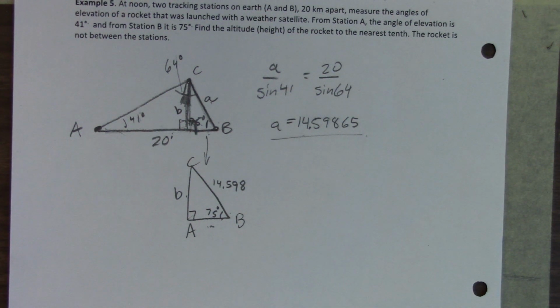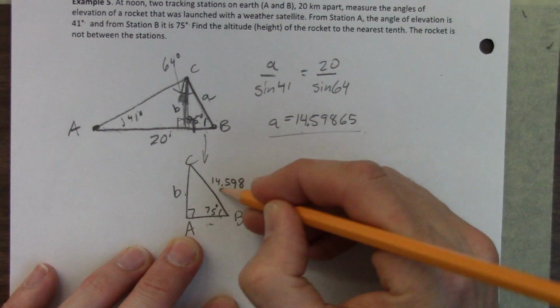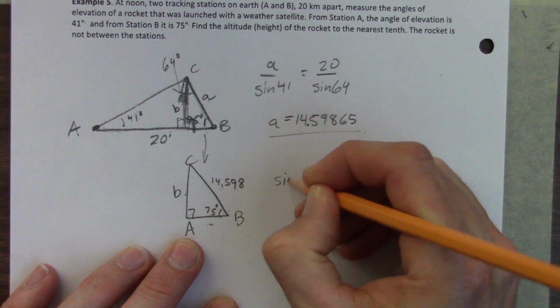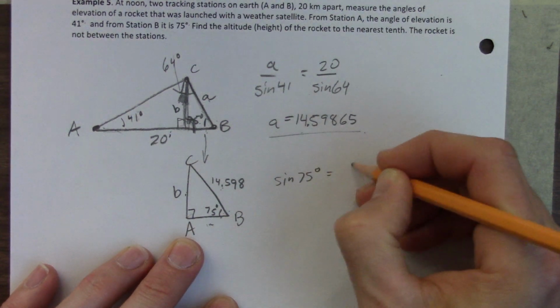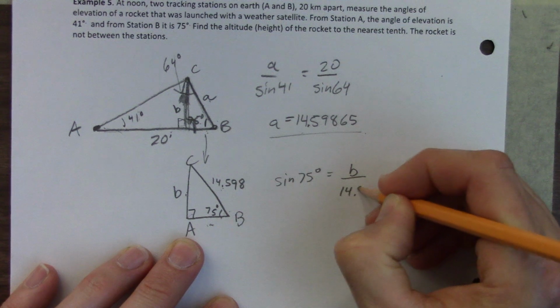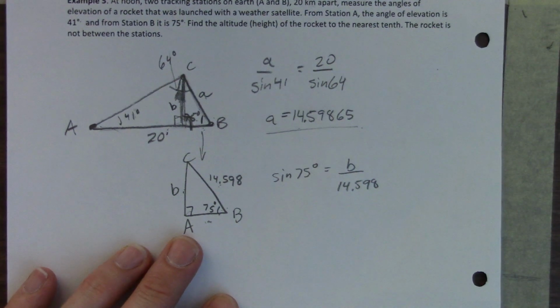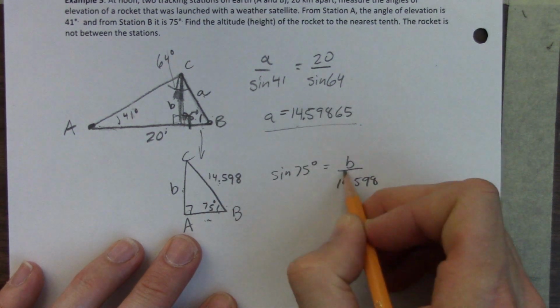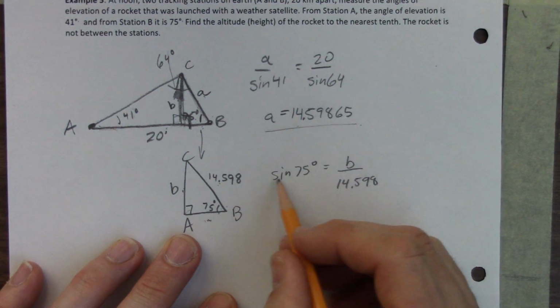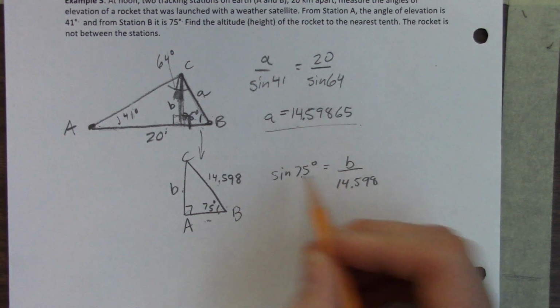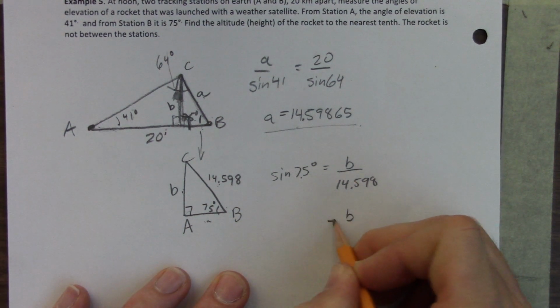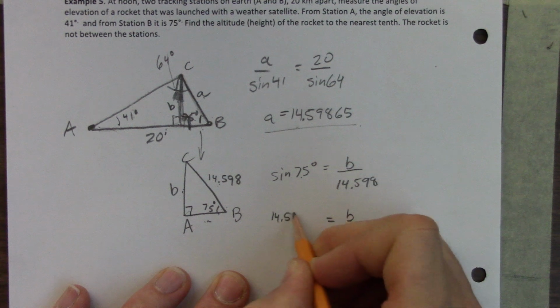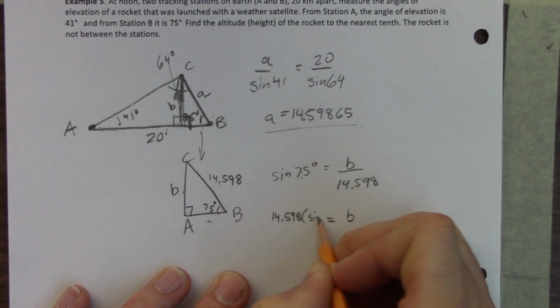So it would be what? Sine. Sine, right, good. You wanted to go opposite over hypotenuse. That's what we want to use. So sine 75 is going to be B over 14.598. So then we can do sine inverse to this, right? Or sorry, we don't need to do sine inverse because we're solving for the side length. We can just say B is equal to 14.598 times sine 75.